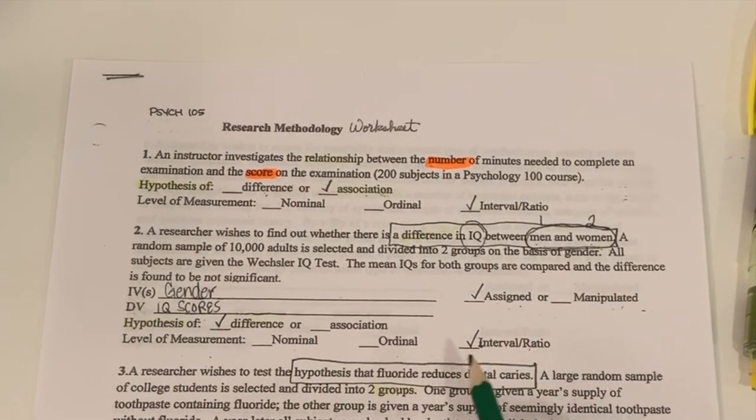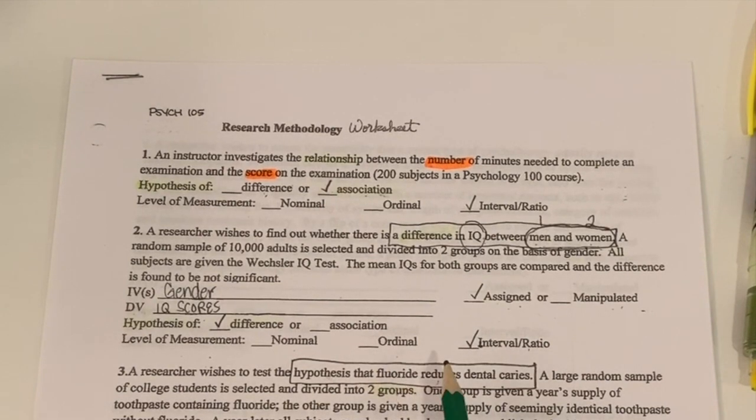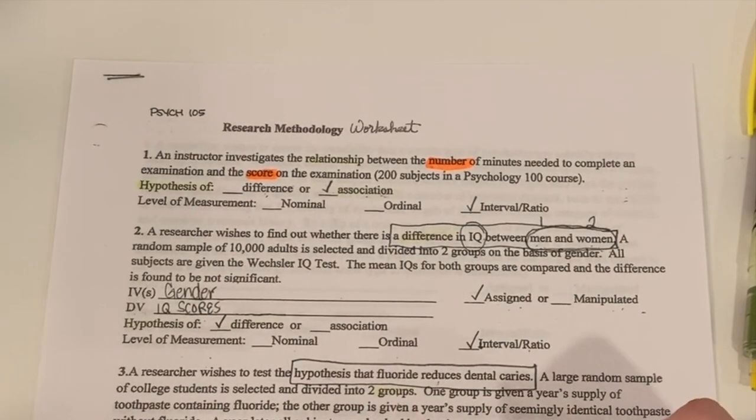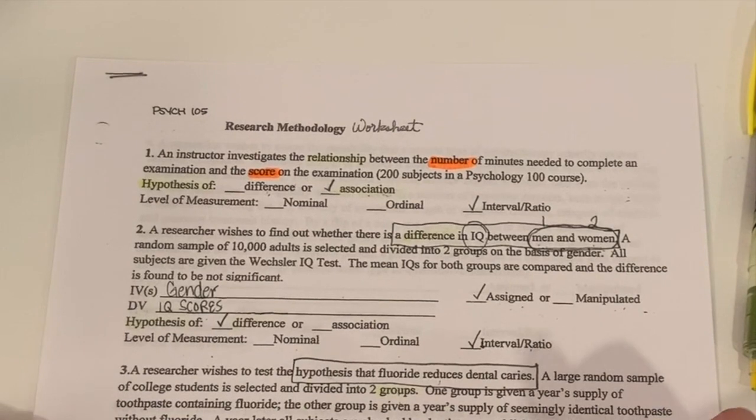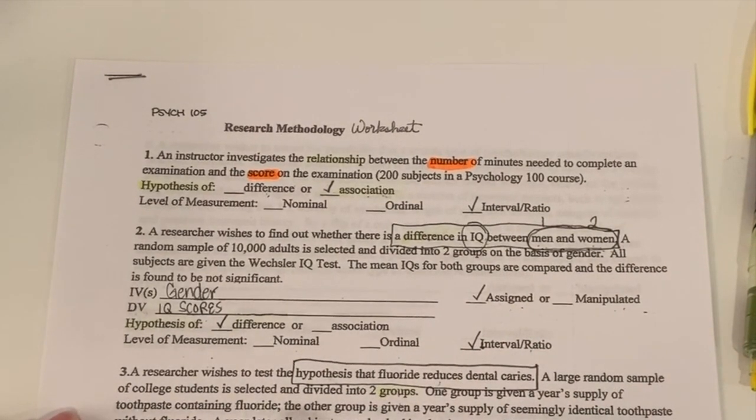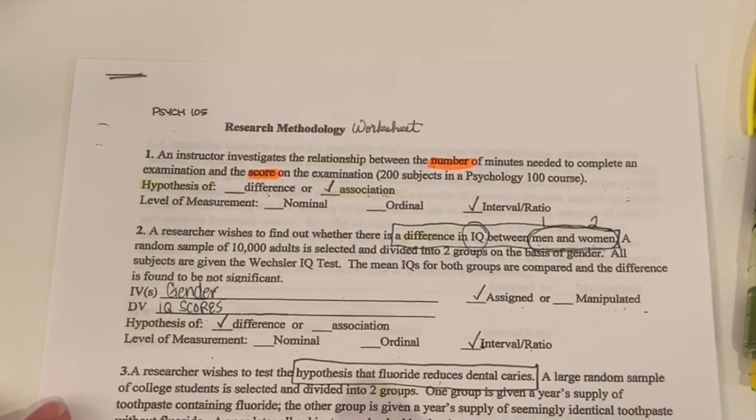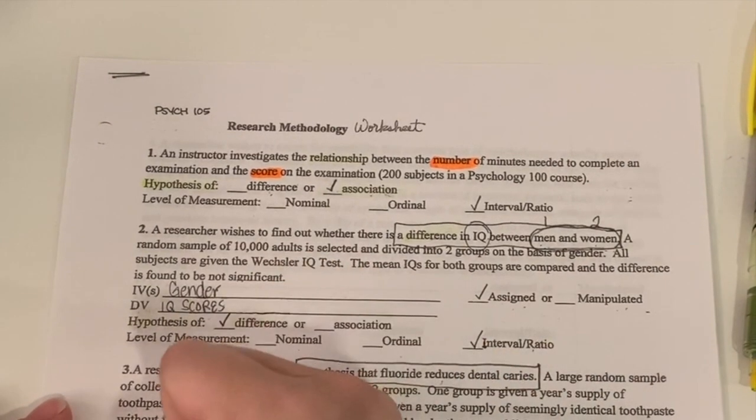Now we're going to break down our IVs and our DVs within this hypothesis. We're looking at the hypothesis that fluoride reduces dental cavities, and we know that we're measuring our data in the number of cavities. If we're looking for our IV and our DV, our DV is the measurement, and the data is being collected in the number of cavities.